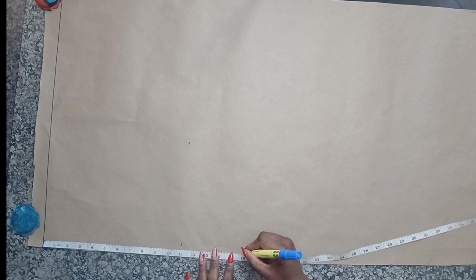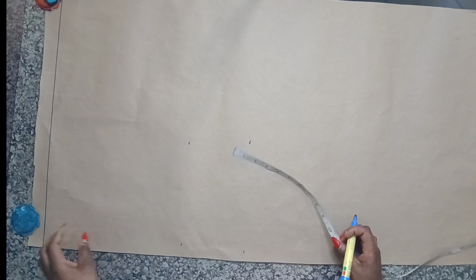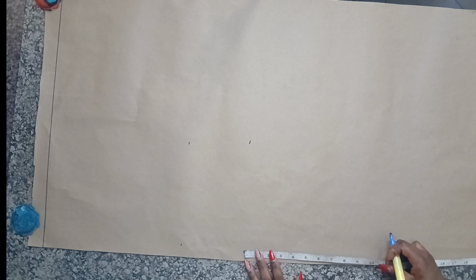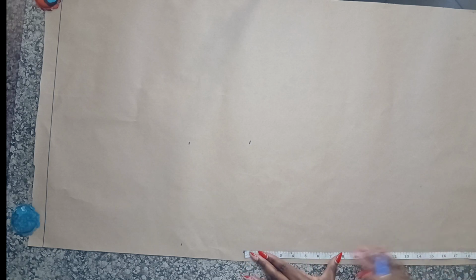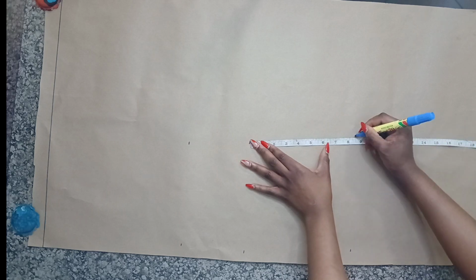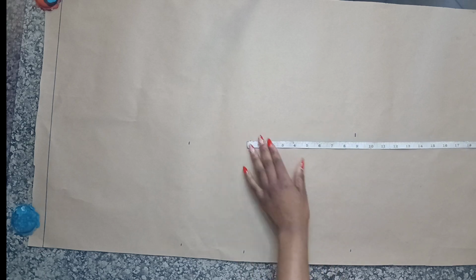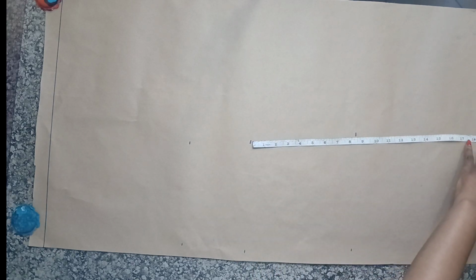Now to the back of the dress, I would start with my vertical measurement. I would mark my shoulder to bust, then shoulder to waist, which is 16 inches. Do you know why it's 16 inches? Because of the bust that I used, 17.5 inches for the front waist, and for the back waist I'd use 16 inches because I use 1.5 for the darts.